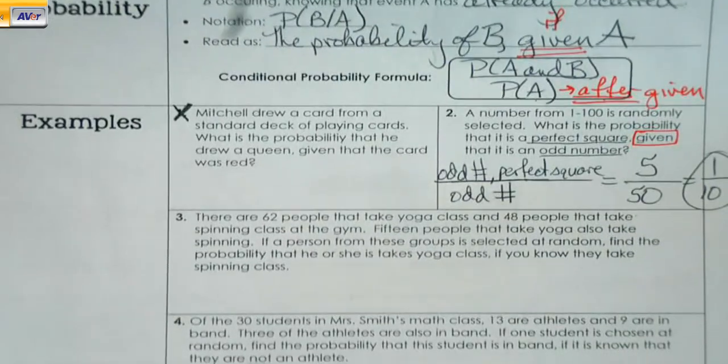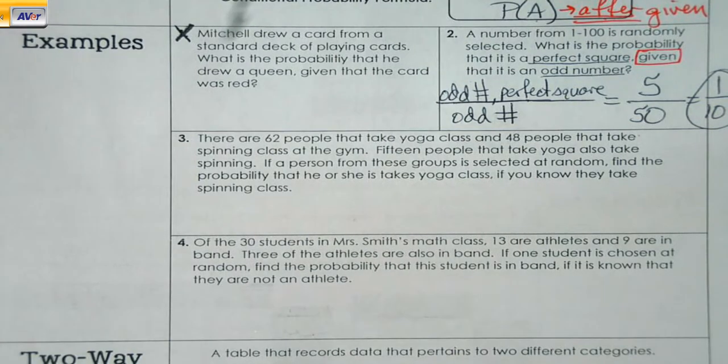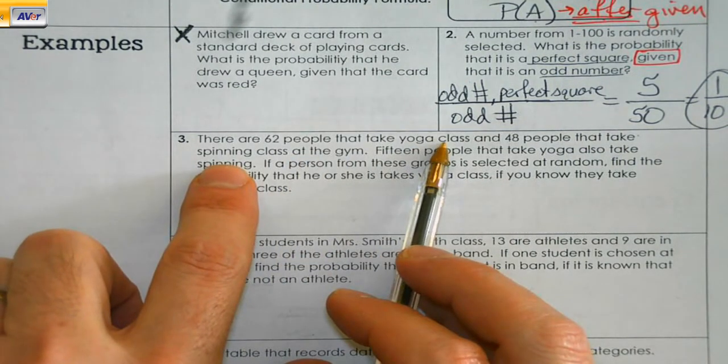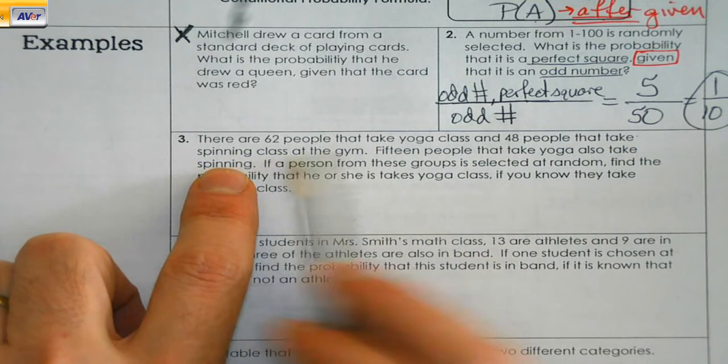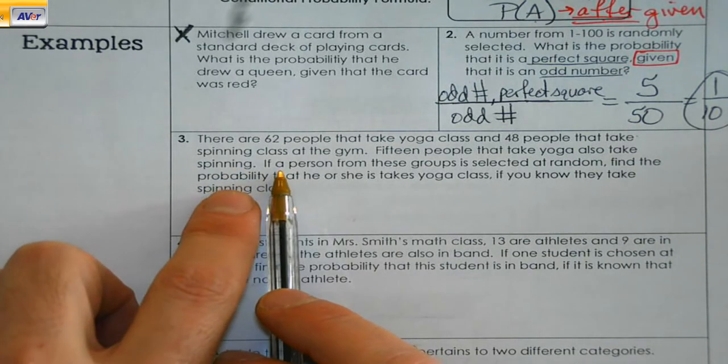So as we continue to look at these, you notice a whole lot of wordiness. It's going to be more a fact of us trying to work on breaking these down. So this next one, all right. 62 people are taking yoga. 48 people are taking a spinning class. 15 people take yoga and a spinning class. All right, here we go.